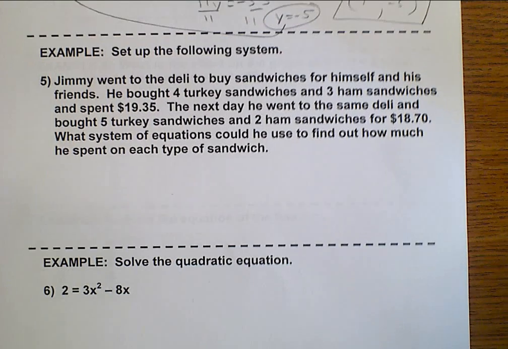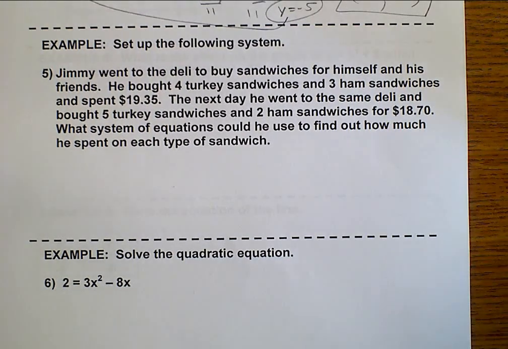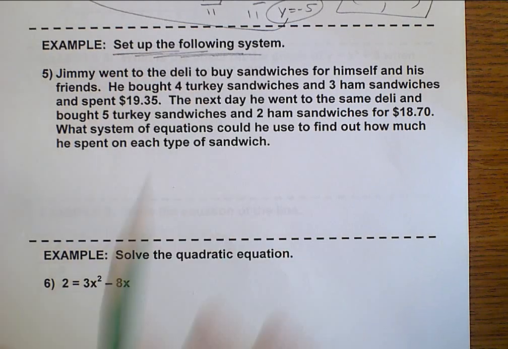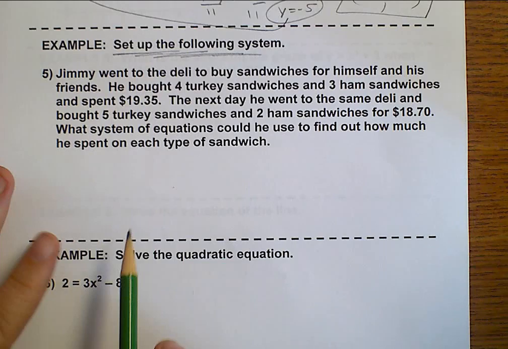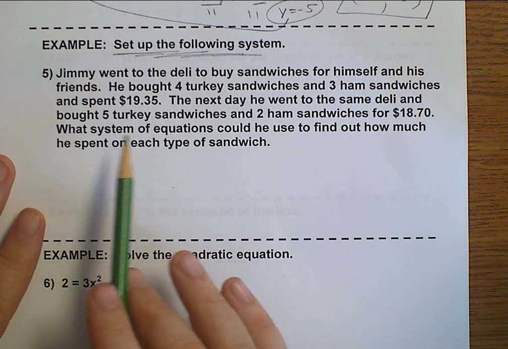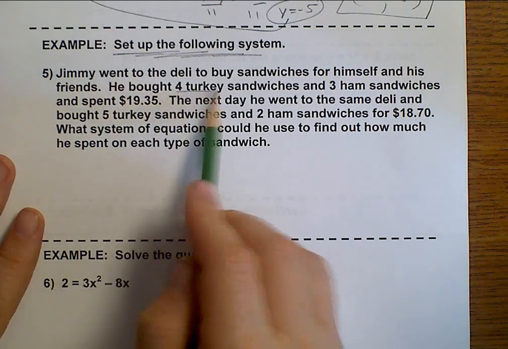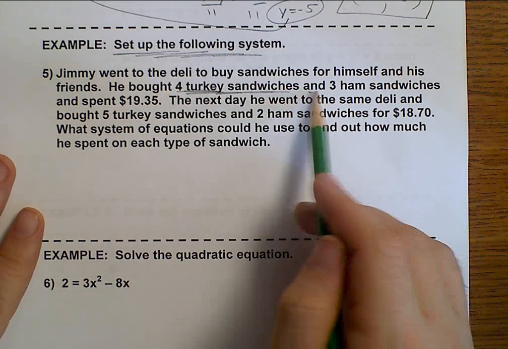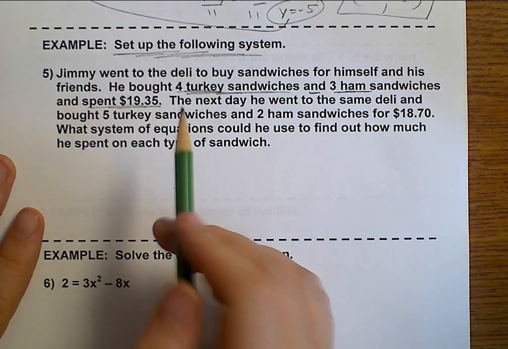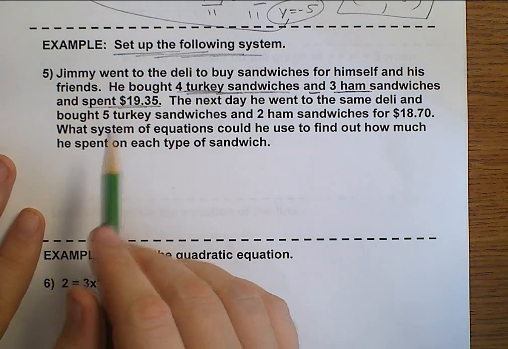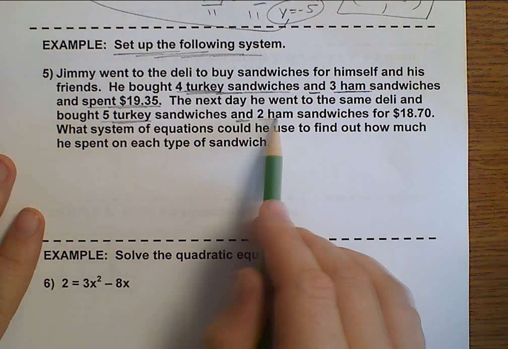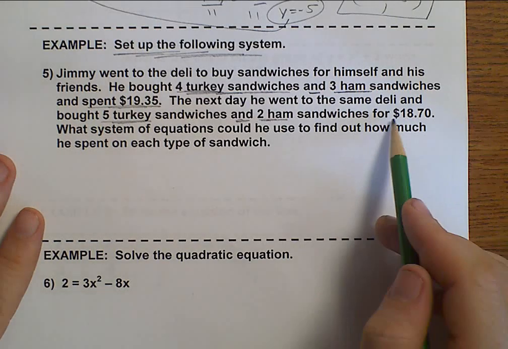Example number 5. We're given a word problem. We just want to set up the system of equations. We don't need to solve it. So Jimmy is buying sandwiches for himself and his friends. He bought 4 turkey sandwiches and 3 ham sandwiches, spending $19.35. The next day, he bought 5 turkey sandwiches and 2 ham sandwiches and spent $18.70.